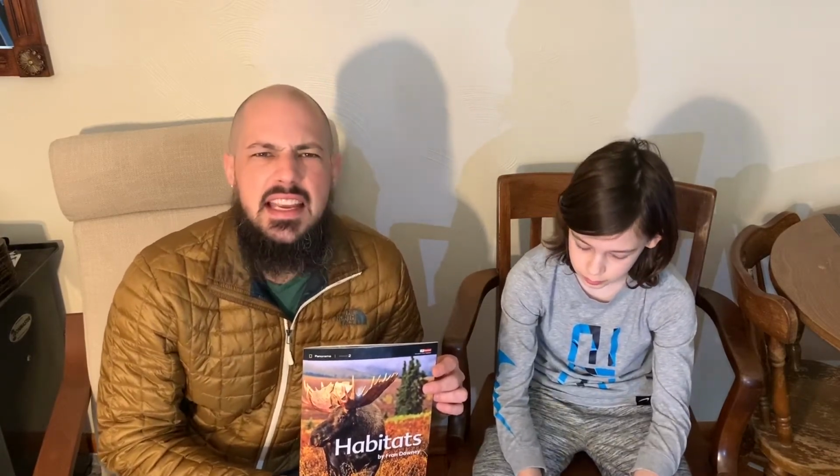My favorite habitat, if you didn't already know, is the forest. I just love being surrounded by trees and looking up in the sky and seeing different birds and seeing different deer with their camouflage, even squirrels.